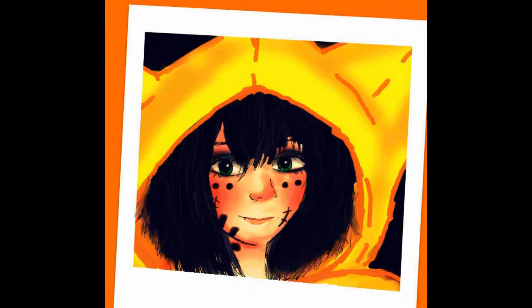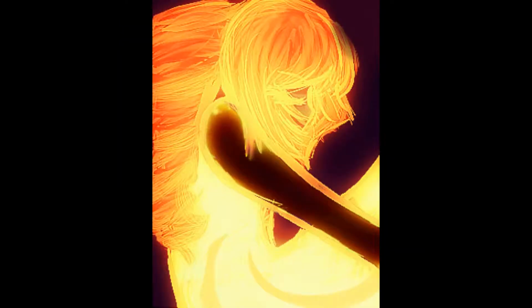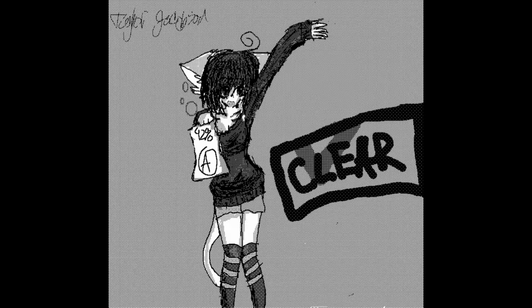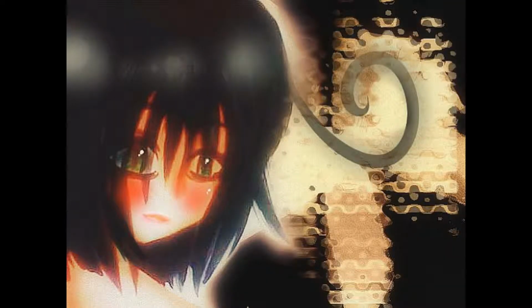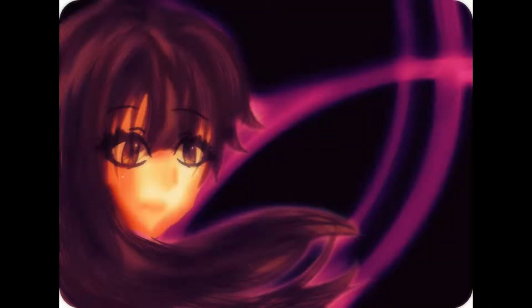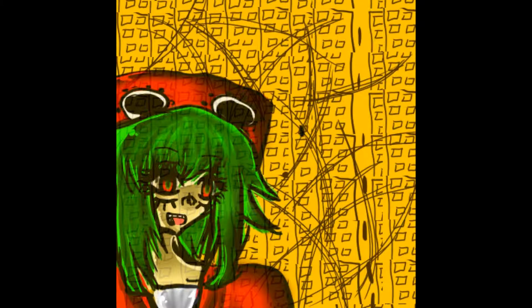So this is spring of 2011, and I start experimenting more with different programs, different tools, different techniques. I still didn't know that much about how to use Psy, but I knew a lot more than I did before.